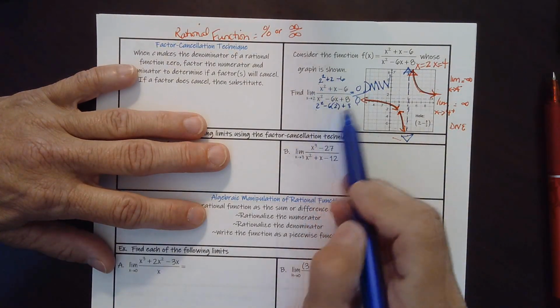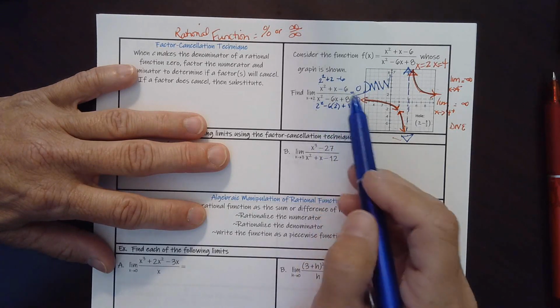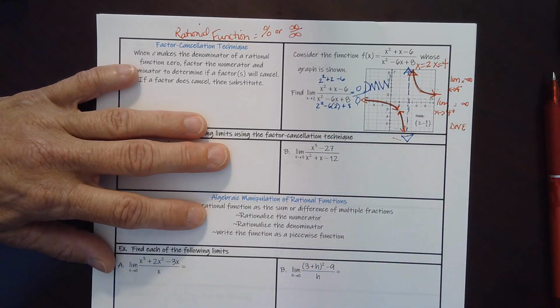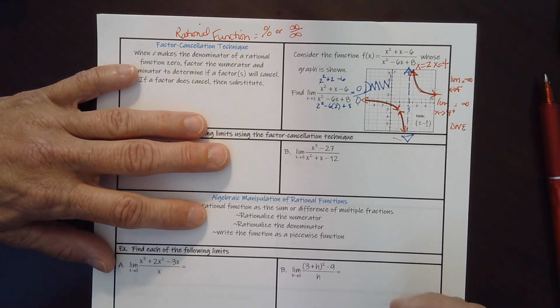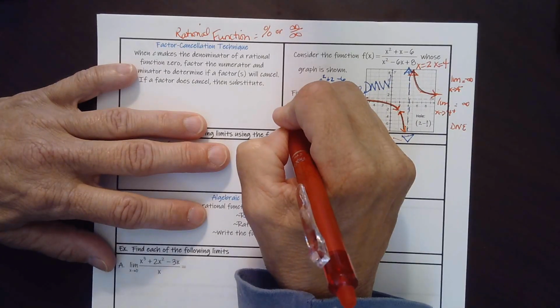So what does that mean? Okay, well, this is a rational function, and because it's a rational function, I'm going to try to factor this rational function and see if anything will cancel. So I'm going to rewrite this.